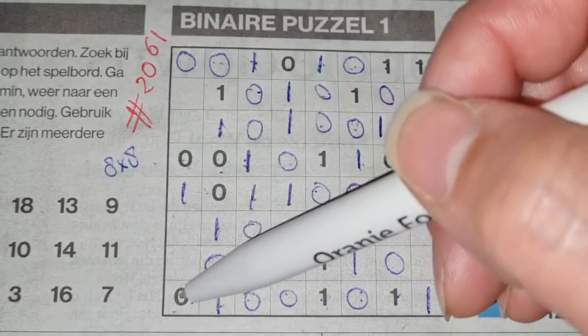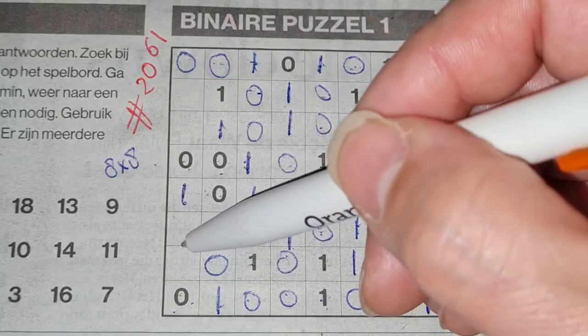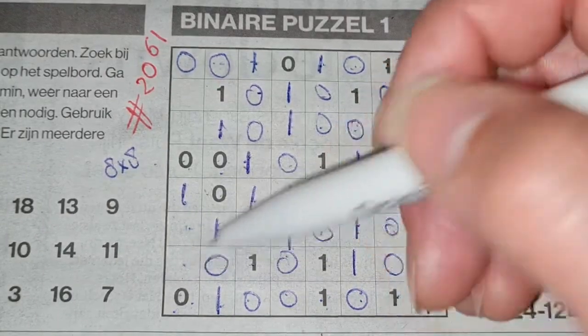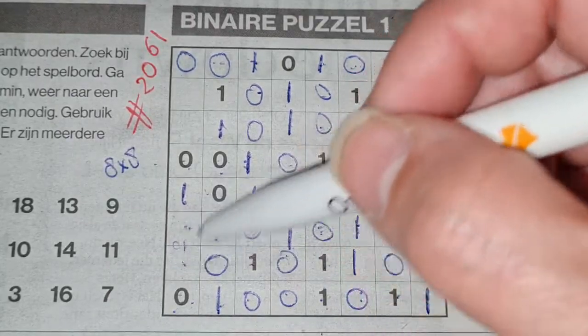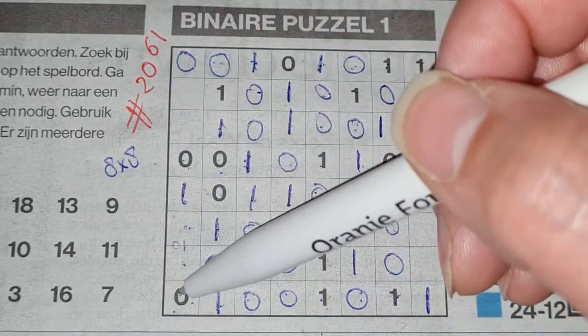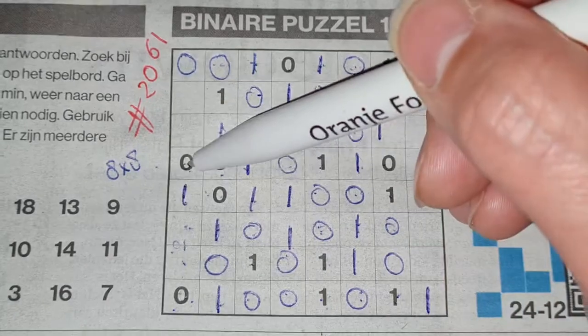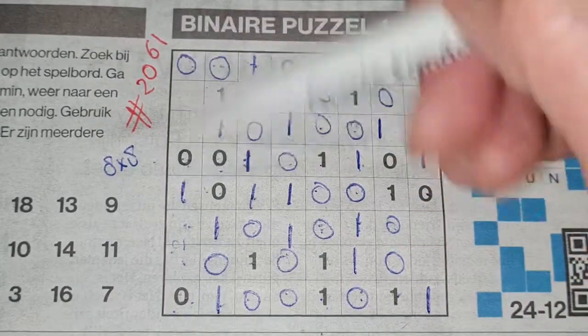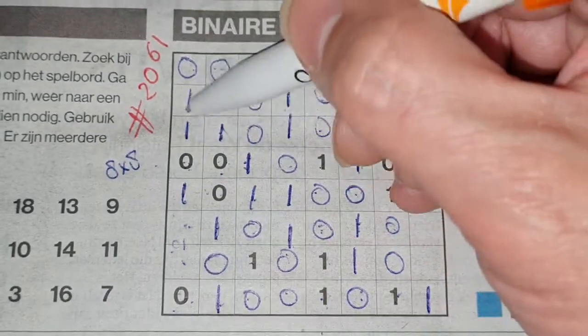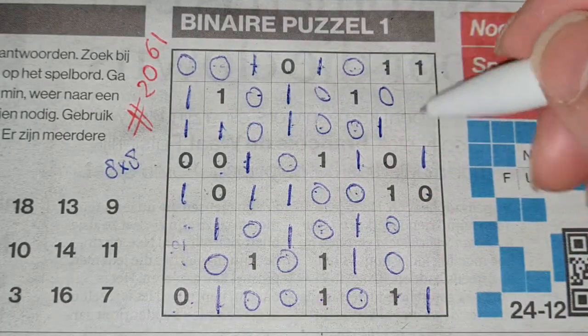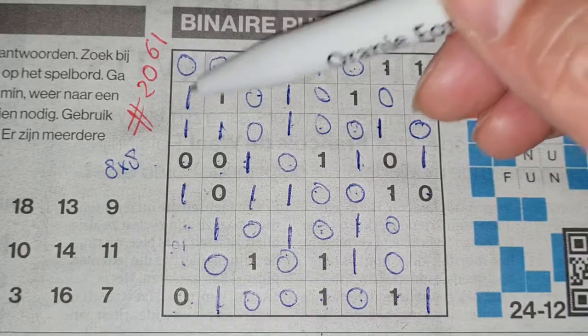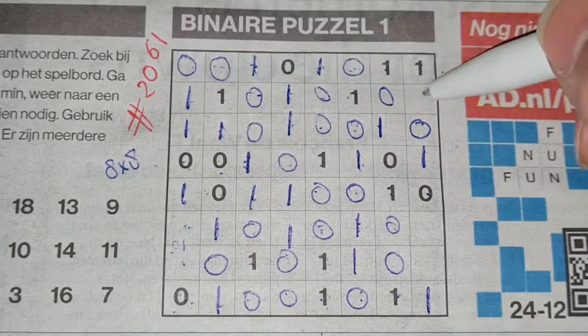And I know between an O and a 1 with 2 empty boxes, there's always an O and a 1. I do not know in which order. So we have 1 O, the second O, third O, and the fourth O. So the rest are 1. So these are 1s. Now we have 4 ones in this row. The rest are O's. We have here also 4 ones. So the rest are O's.